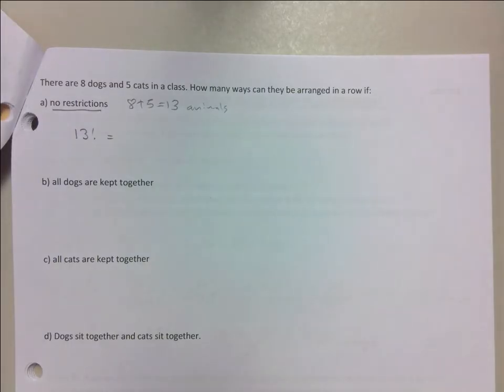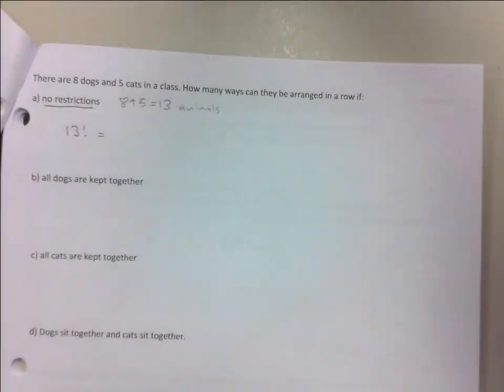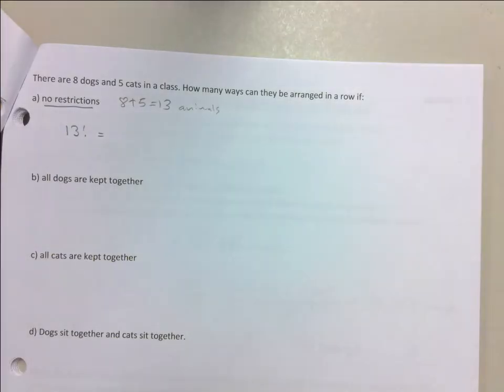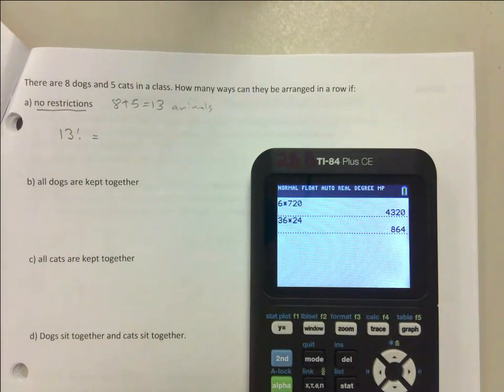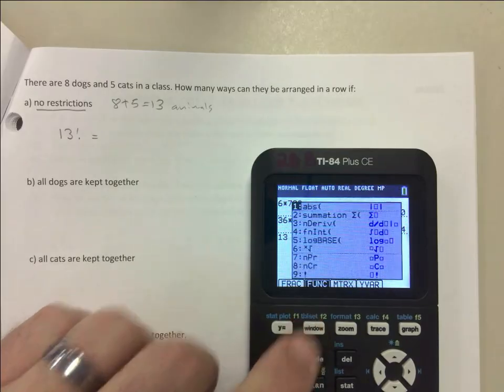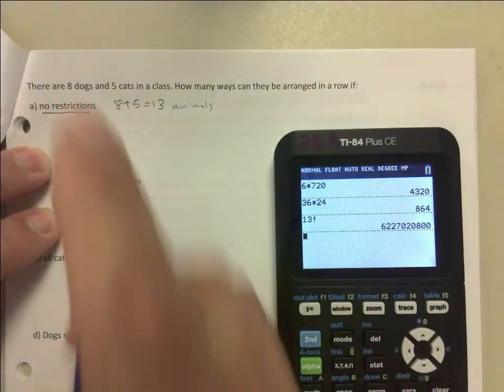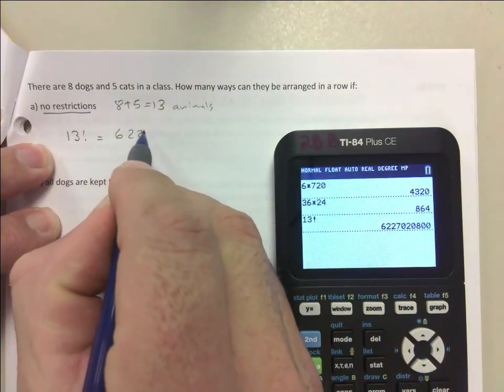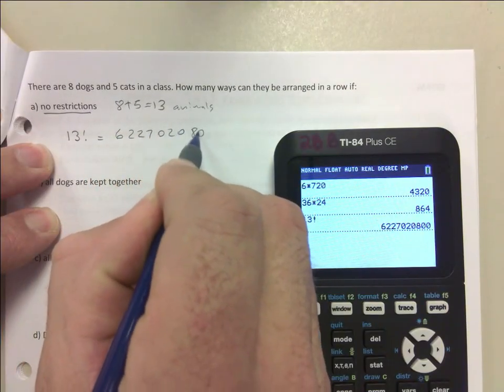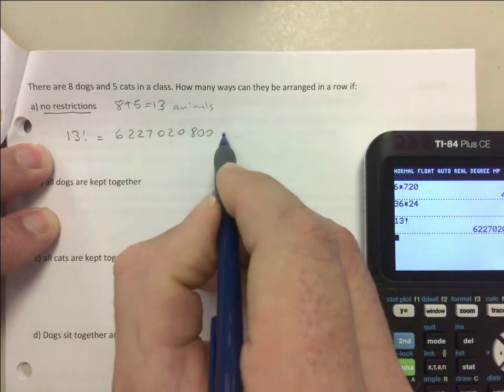I'm just going to do it live on location because I can't find it. 13 factorial, so that's 6,227,020,800 arrangements.